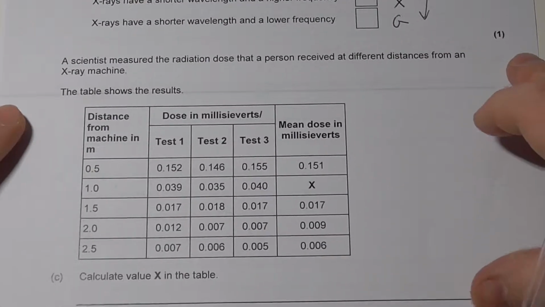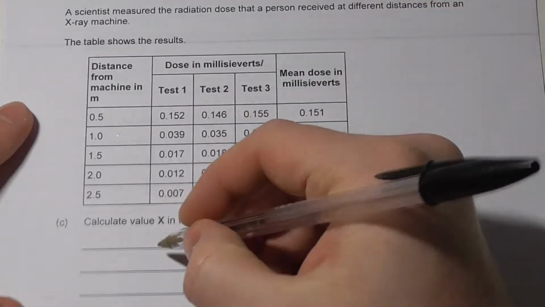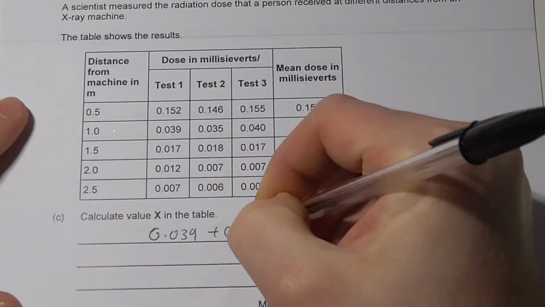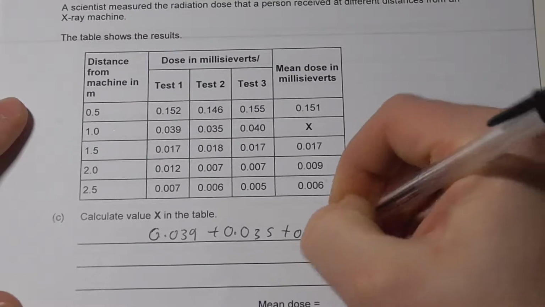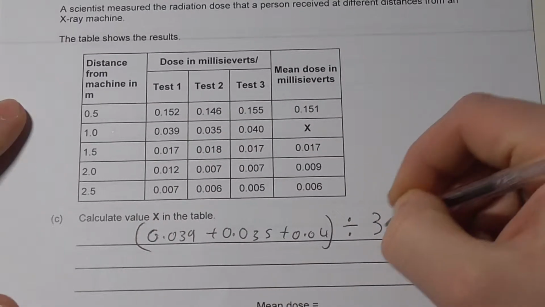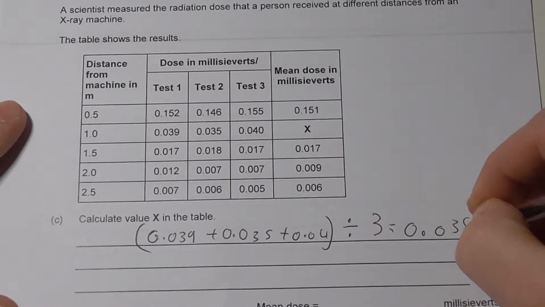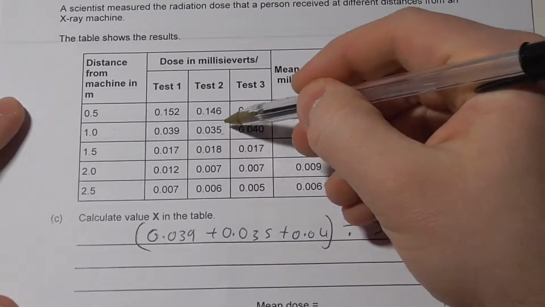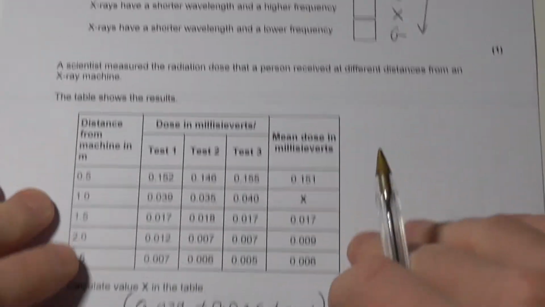Here we have a table of results, and it wants us to work out the mean dose for X. So we just do 0.039, add 0.035, add 0.04. In brackets we'll work out the answer first and then divide it by 3, which will give us 0.038. Now some people might think you need to remove that one from the mean, and in some cases you will, but in this case you just use all the numbers.